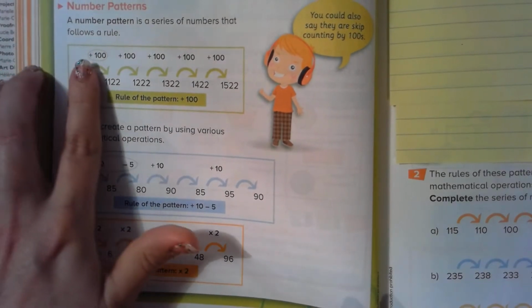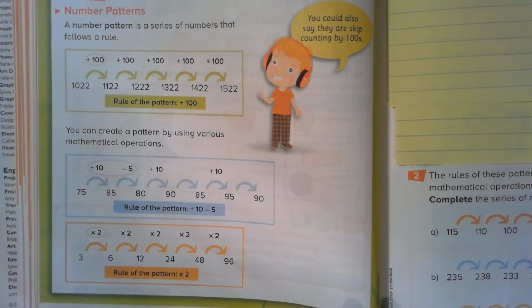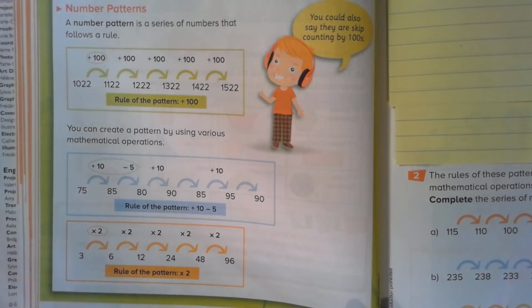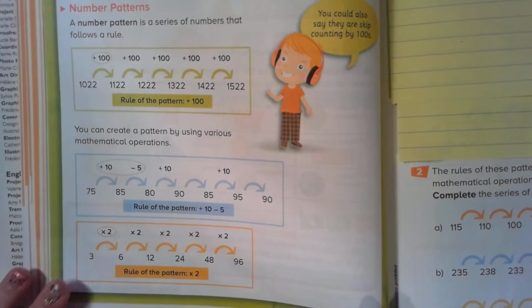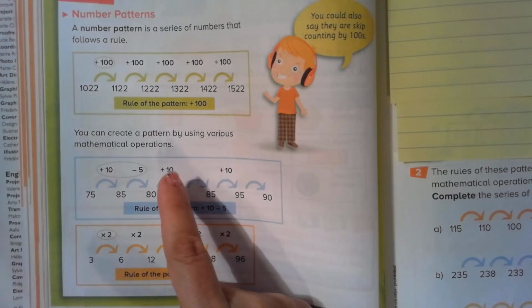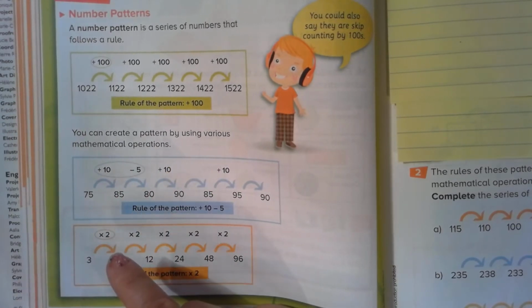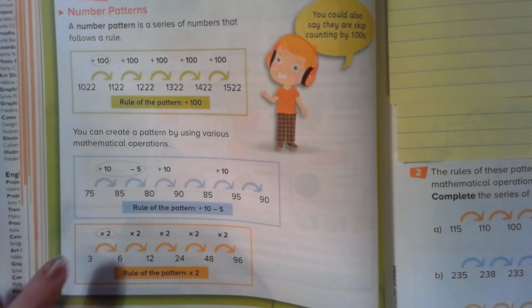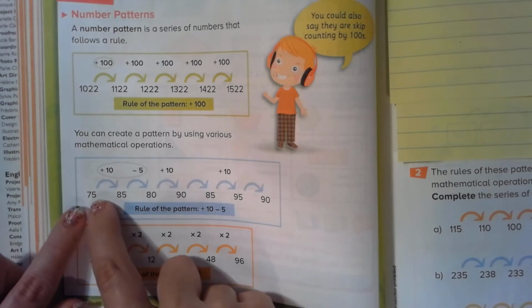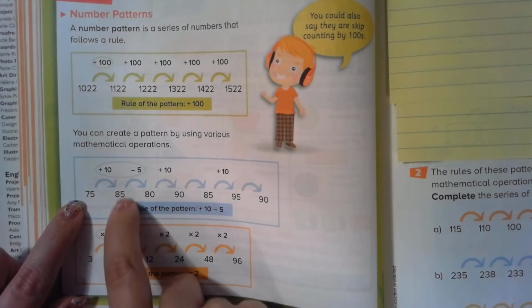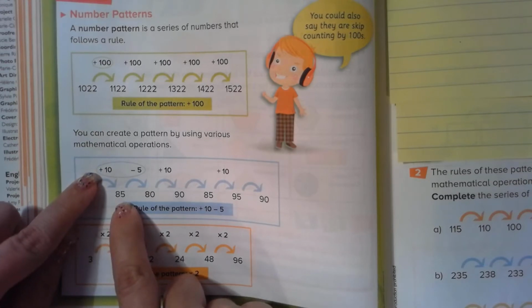Well, number patterns don't just go up by 100. And they don't just go up every time either. You're not always adding. Sometimes you can create patterns by using different mathematical operations, like plus and minus. So let's look at these series of numbers. We have 75 to 85, that's plus 10.